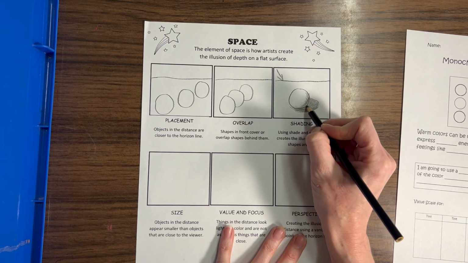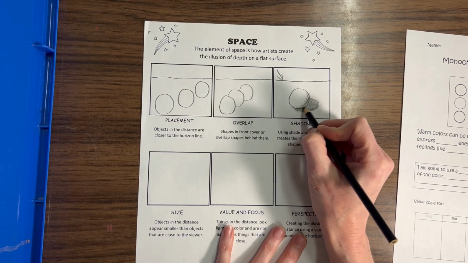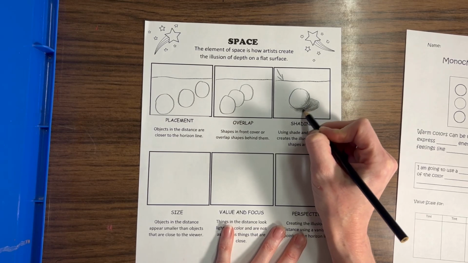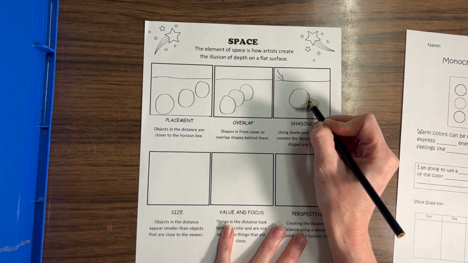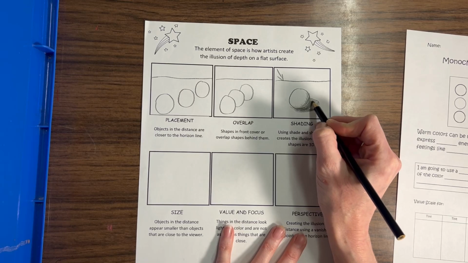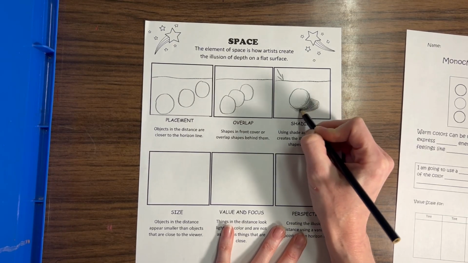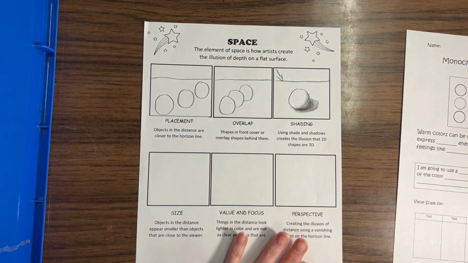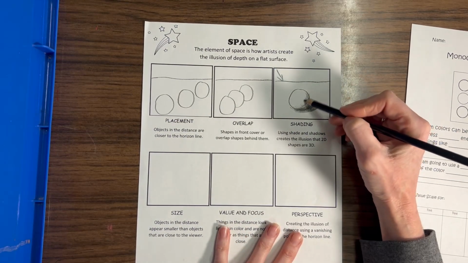So right here along the edge of the sphere, I'm just going to darken that up in the shadow space.